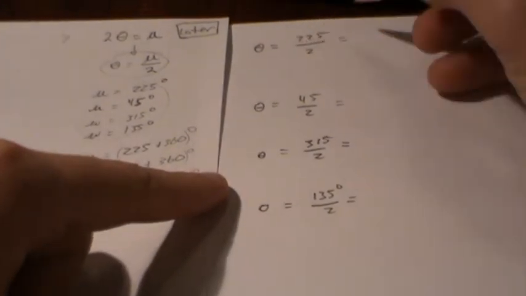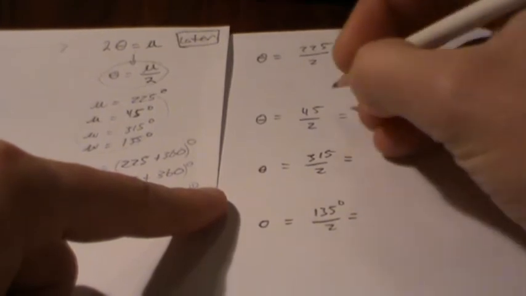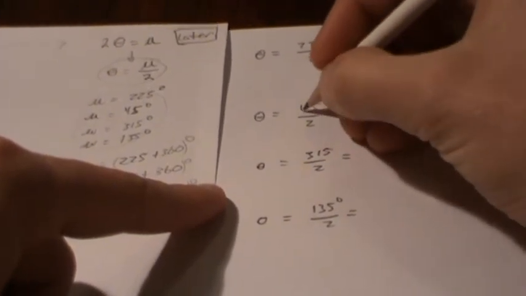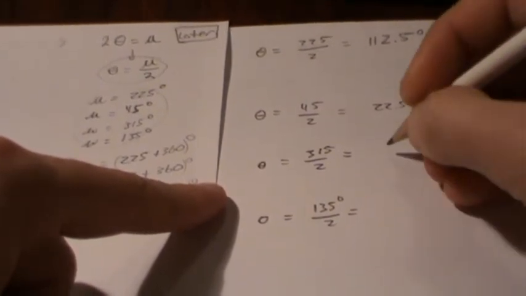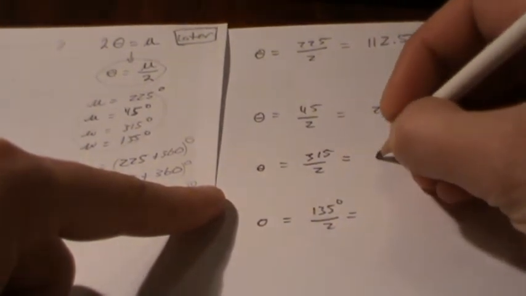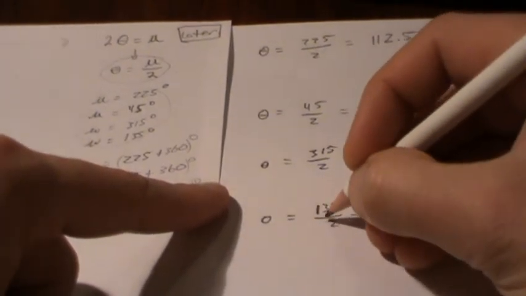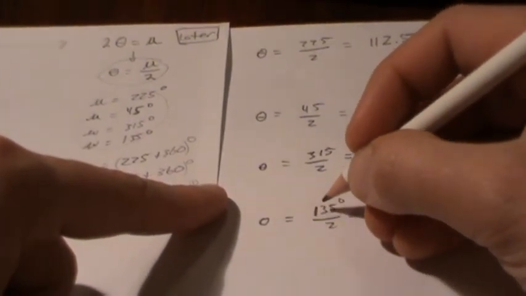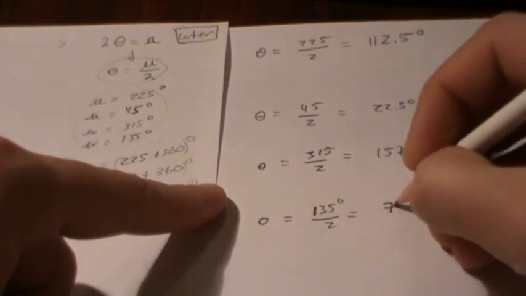Okay, and so I'll just quickly go through and figure out these here. It'd be 112.5. 45 would be 22.5. 315 would be 150 plus 7.5, 157.5. And 135 would be 50, 60, 75, 77.5.